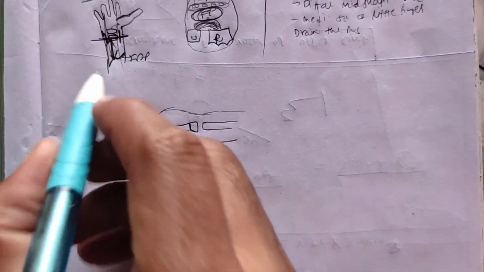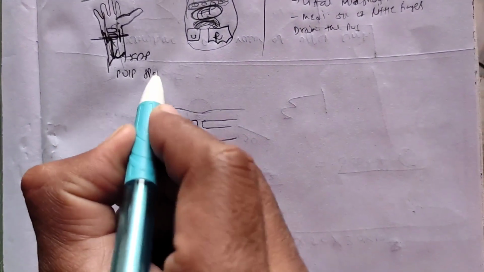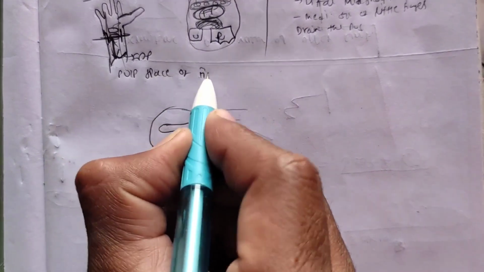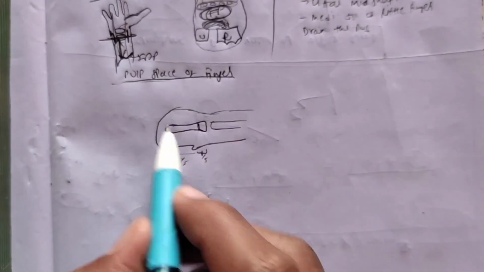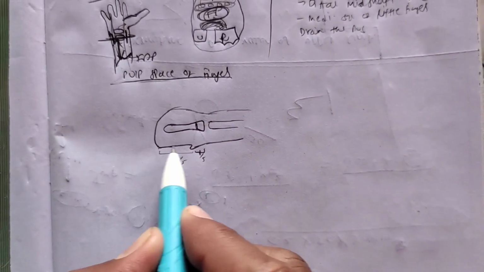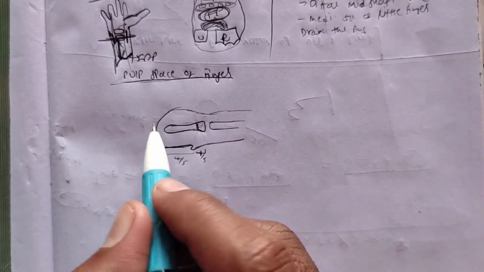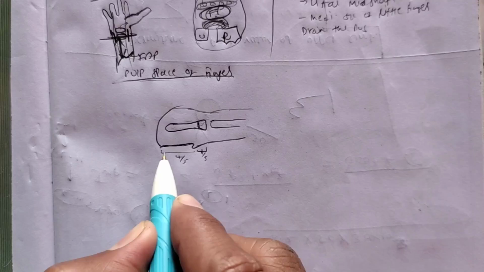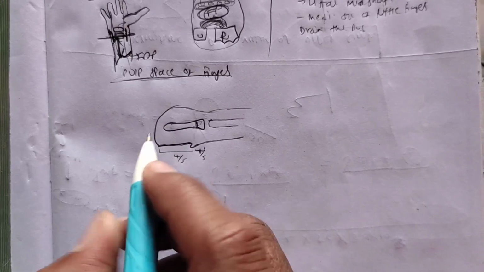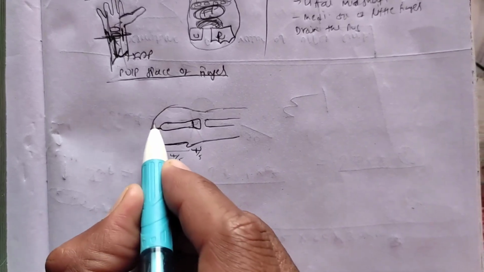Now we are going to discuss the pulp space of the fingers. You can see this is the nail bed, and this is the terminal or distal phalanx, with the 4/5 and the 1/5 parts of the distal phalanx. Now what is the pulp space? This is the fibrous septum.